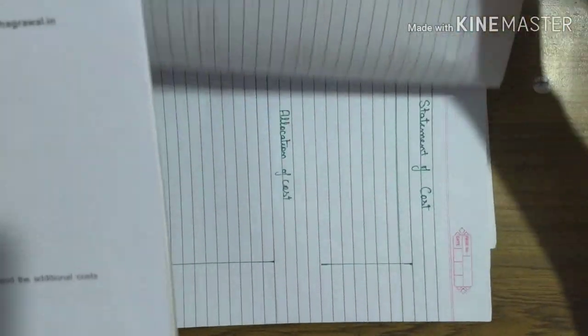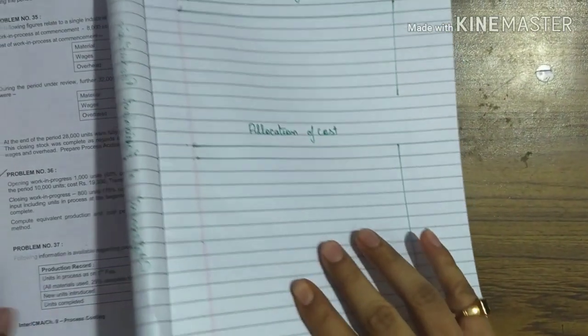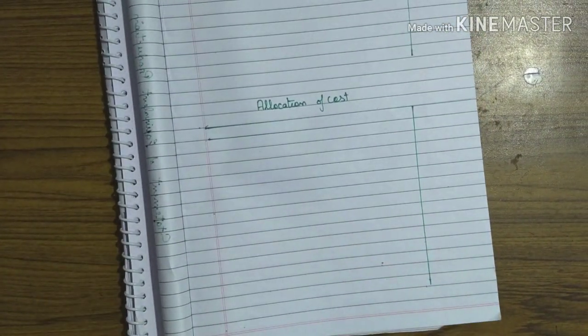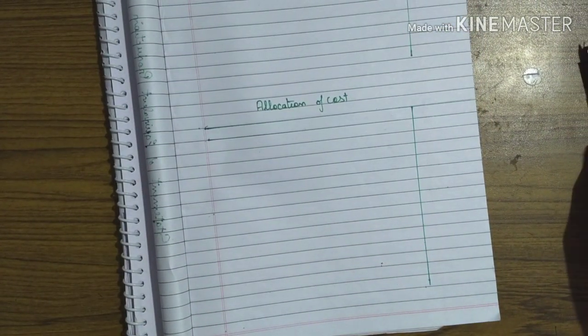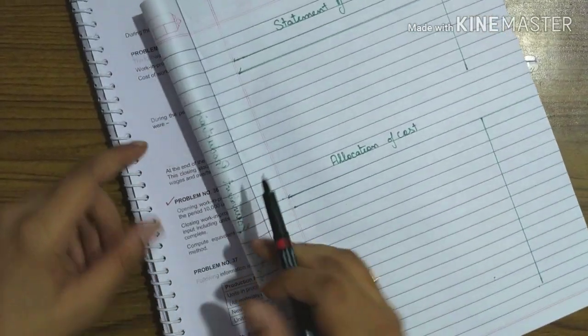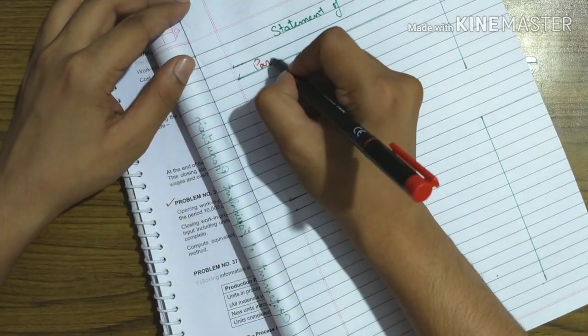Alright, so now we'll be moving on to the next part of the question, which is the statement of cost. Here, in the statement of cost, first we'll have the particulars column.